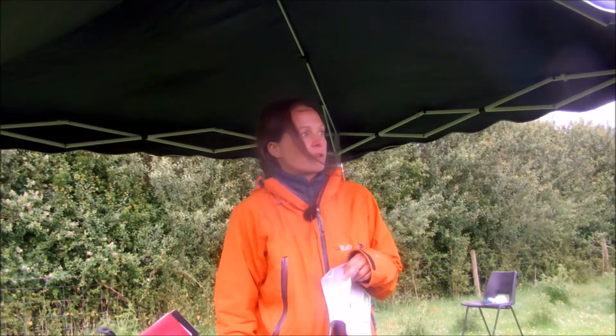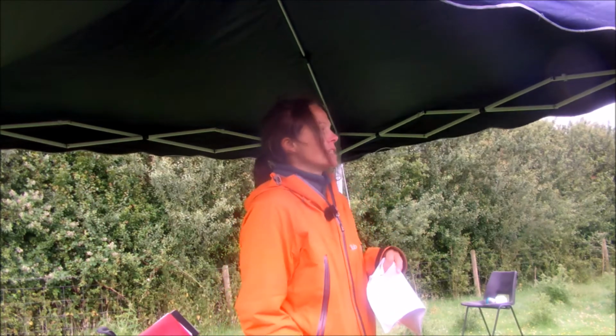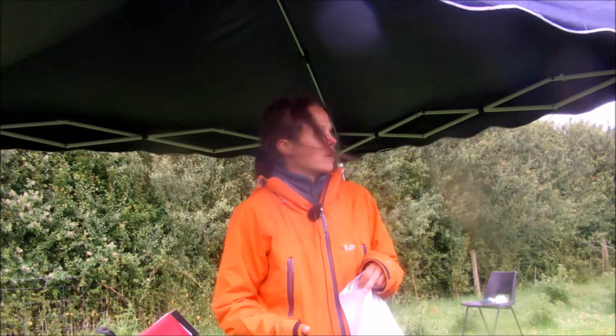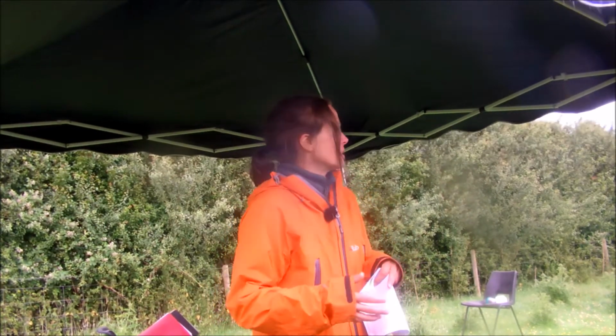So something we've done quite a lot of research on at the Organic Research Centre is looking at managing your hedges as a wood fuel crop. So growing some of your hedges, the ones that are well suited to it, on a 15-year rotation, and then coppicing them and using them for wood fuel.